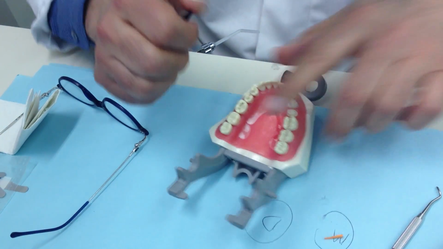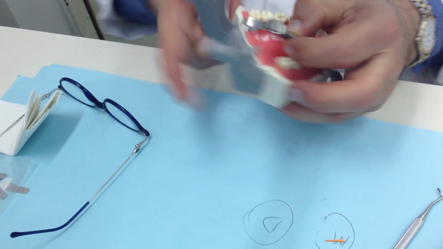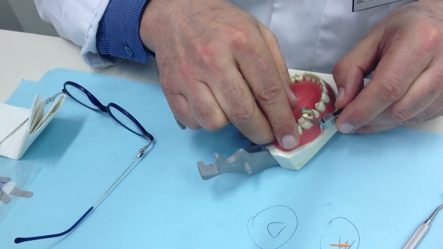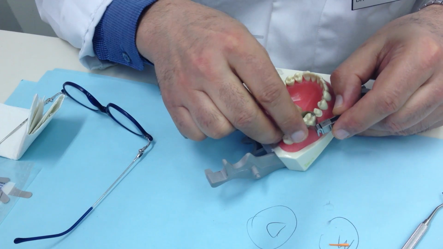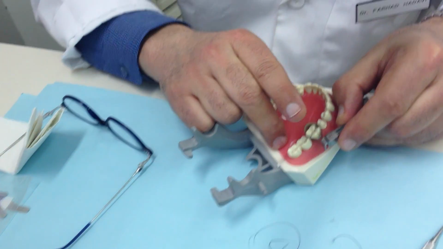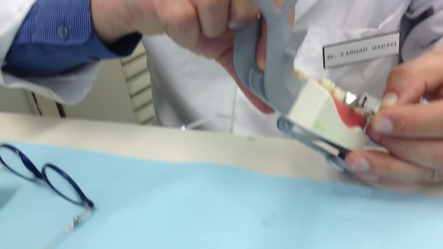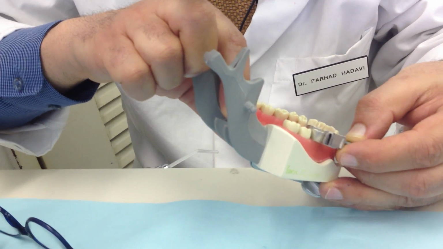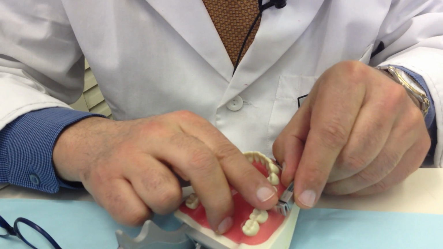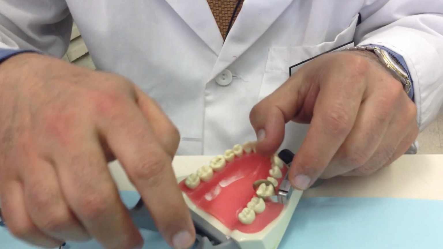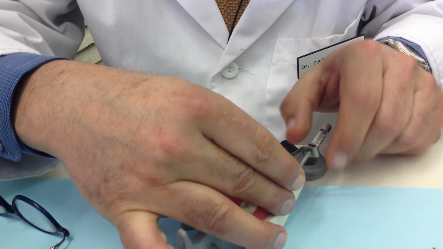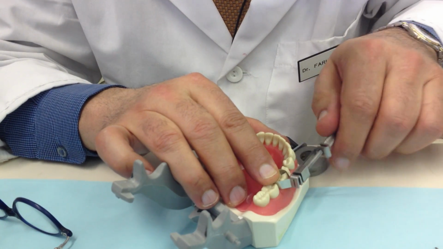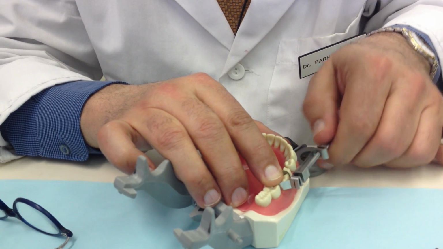Okay, now I place my retainer around the tooth, and now I look at it. It is about 1.5 millimeter above the adjacent tooth marginal ridge. Can you see that one? And I place my finger over here. Let me do it correctly. I place it over here and tighten this one. I want the head of this one to be right in the center of the tooth structure.